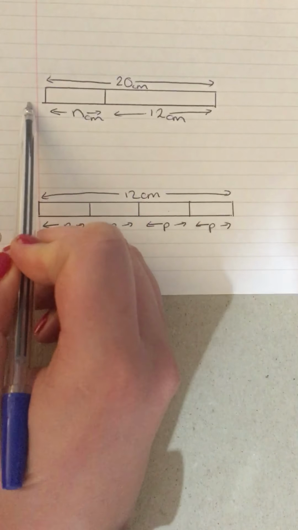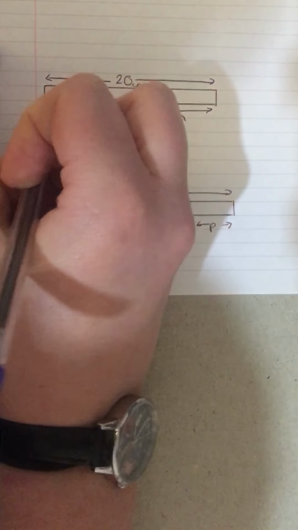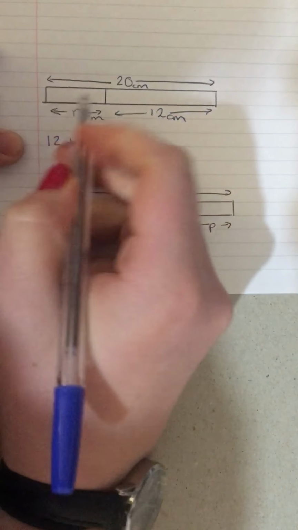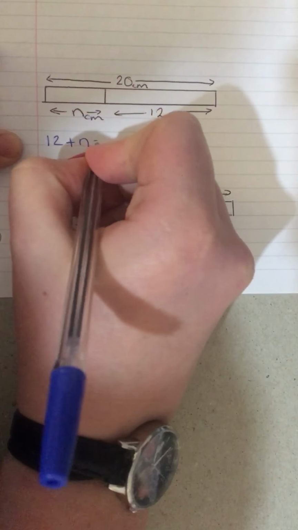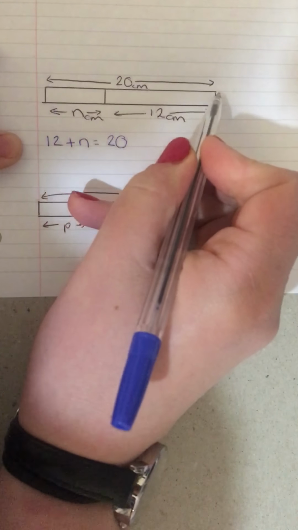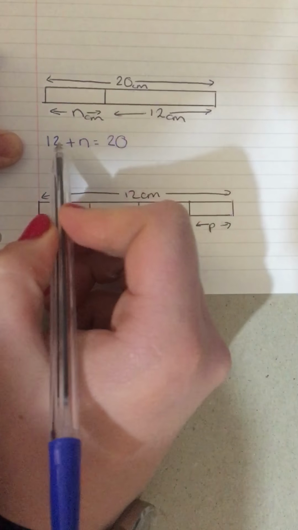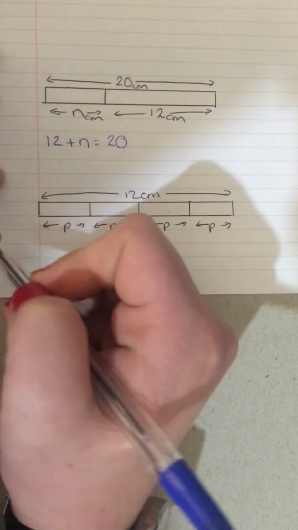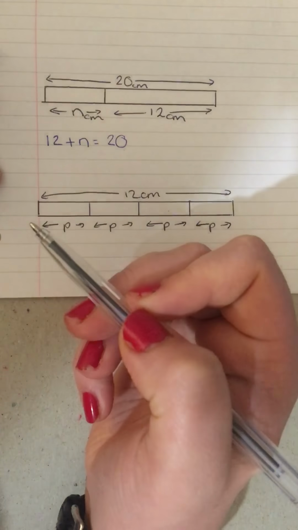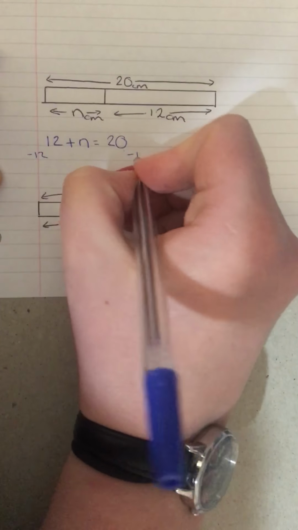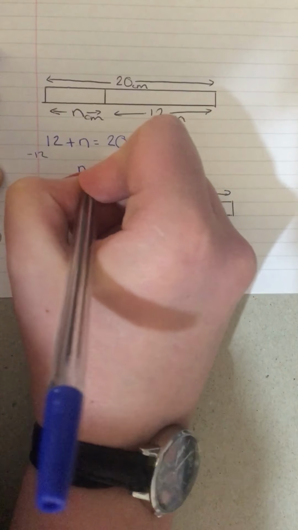But we could also solve it algebraically. We could say 12 plus whatever this is, so plus n, is equal to 20, because these two are the same size as that one altogether. So we've got 12 plus n equals 20. Now these look like the equations that you were doing last week and solving, and we can solve this. We can say, let's take away 12 from each side, and we get n equals 8 centimetres.